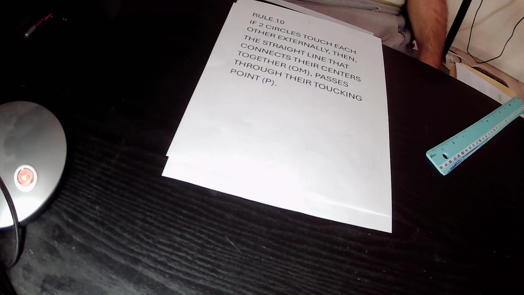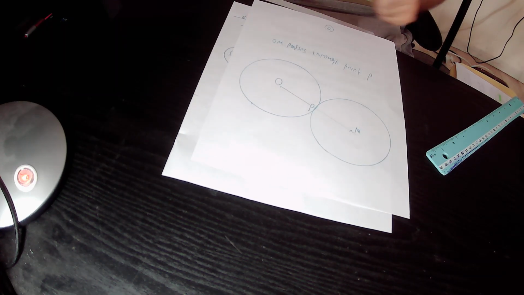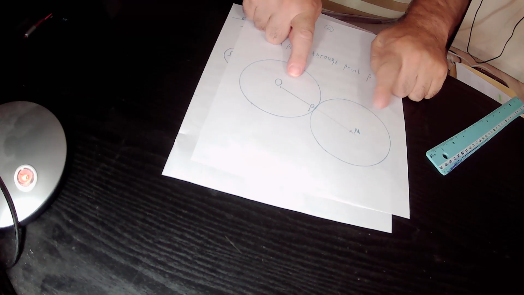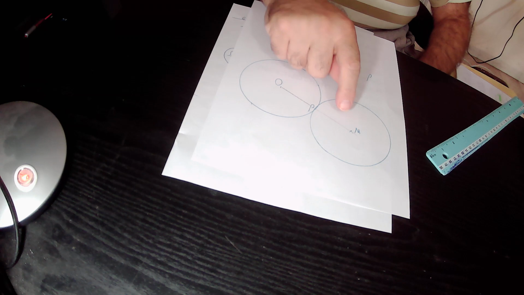According to rule 10, if two circles touch each other externally, then the straight line that connects the centers together passes through their touching point. So in the drawing you have those two circles that touch each other externally at this point P. The center of this circle is at point O.